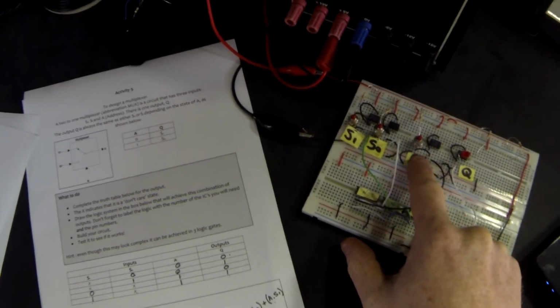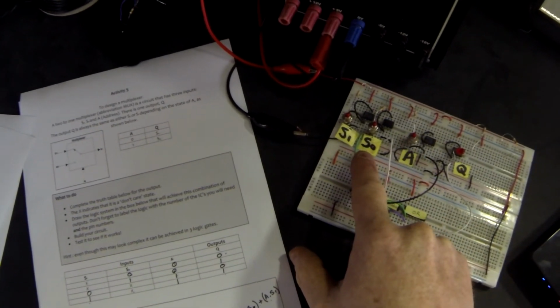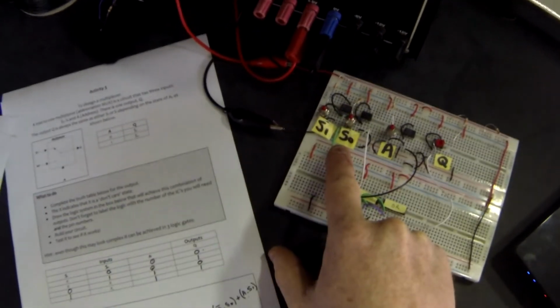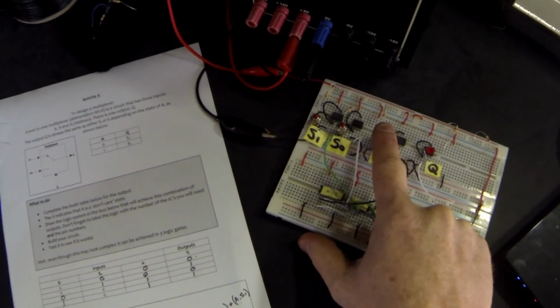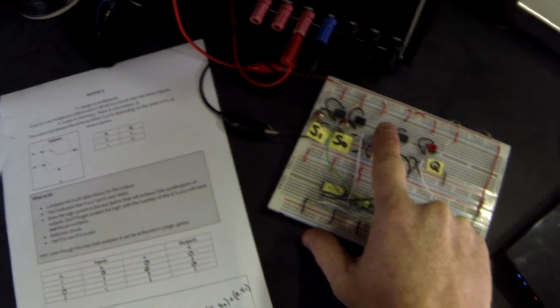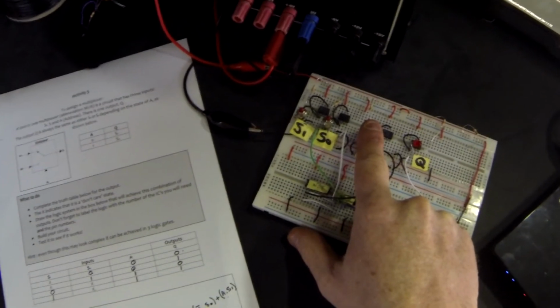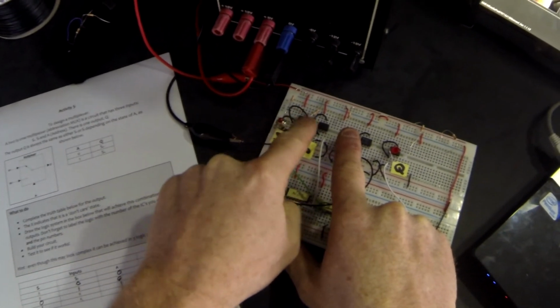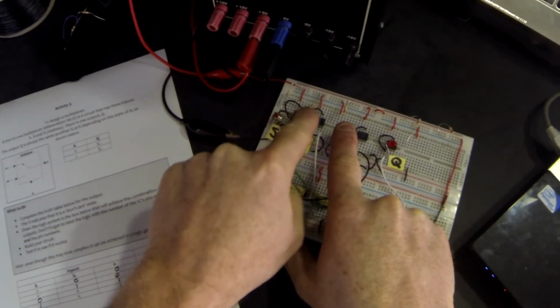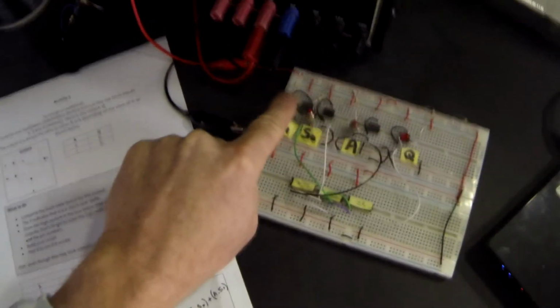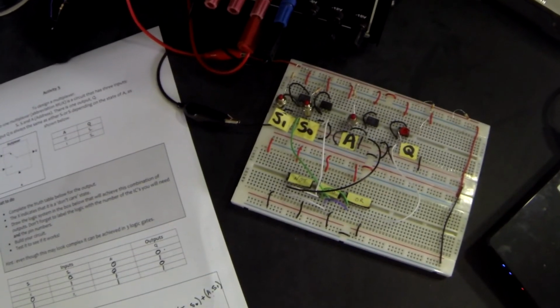Going back further and just looking at it again, when A is a 0, Q is the same as S0. So we change S0, and that's what happens. When I press A, and A becomes a 1, Q becomes the same as S1. So therefore it shouldn't have any effect on S0. And as I press it, it doesn't. Likewise, when A is a 0, S1 should have no effect on the circuit.